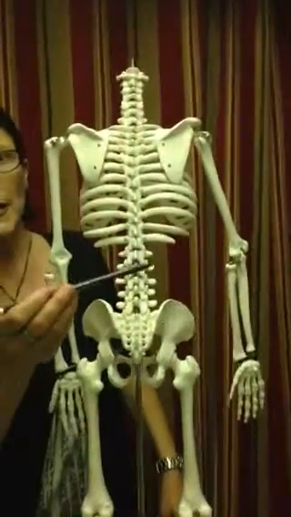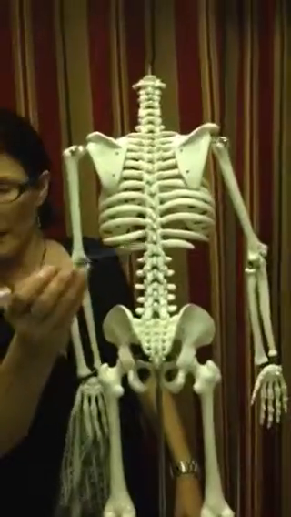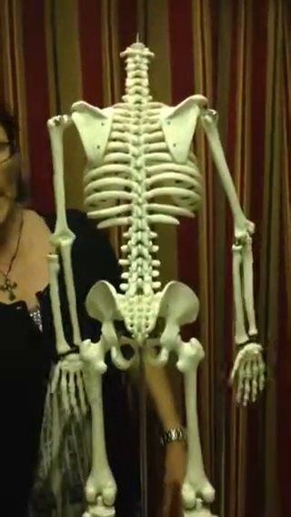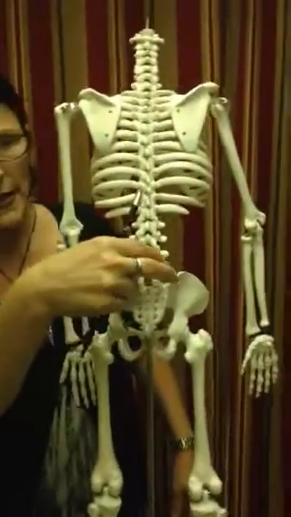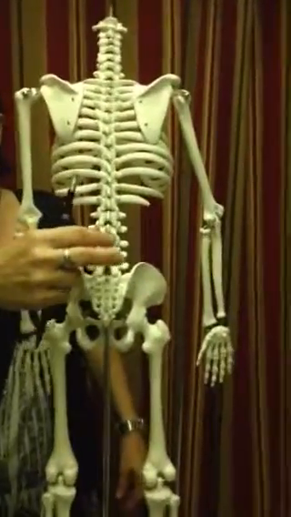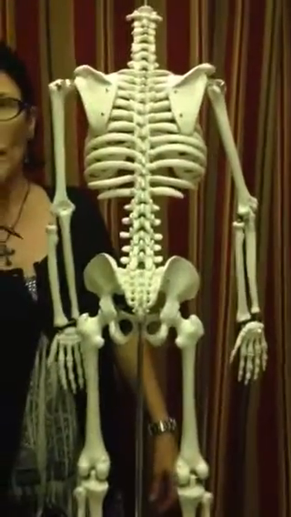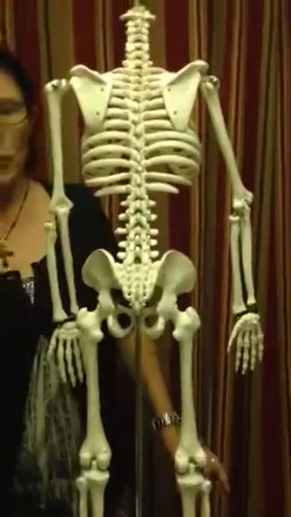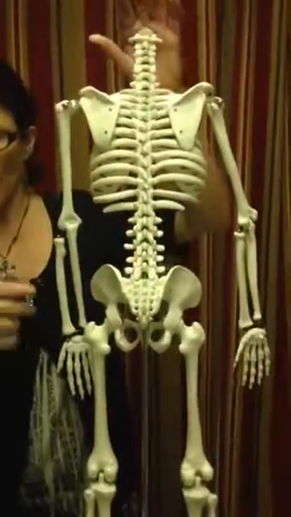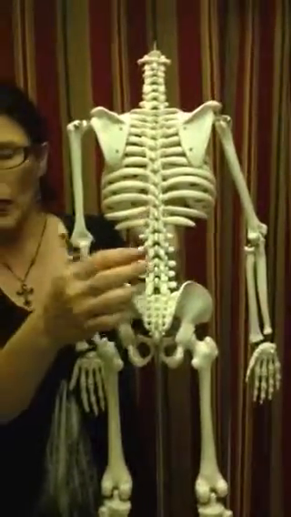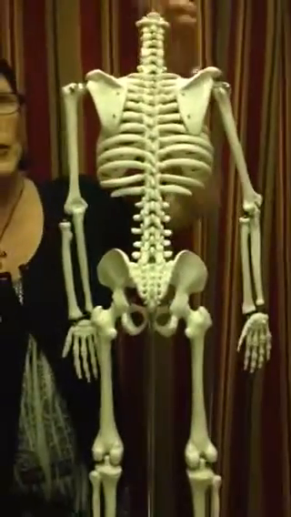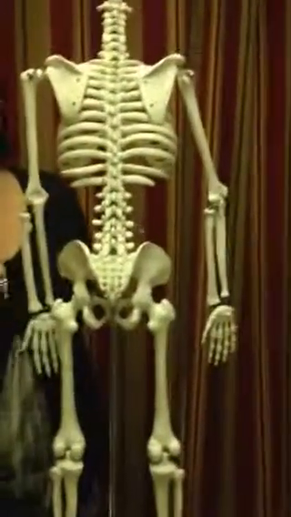The next is the lumbar section. There are 5 vertebrae in that section. And the last is right here, the sacral, which has 5 fused bones. The primary curves are known as the thoracic and the sacral, and the secondary are the cervical and the lumbar.